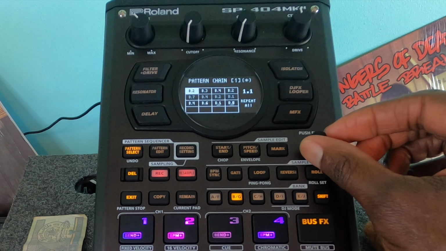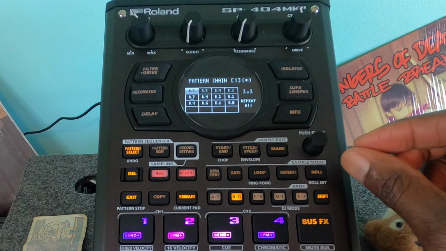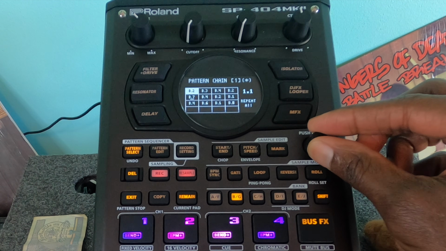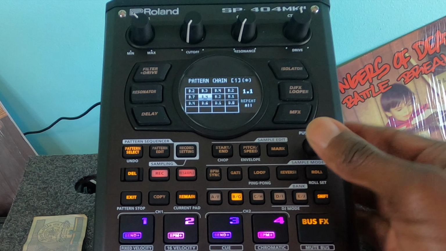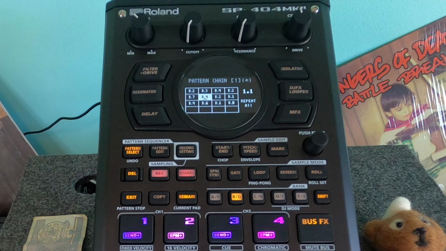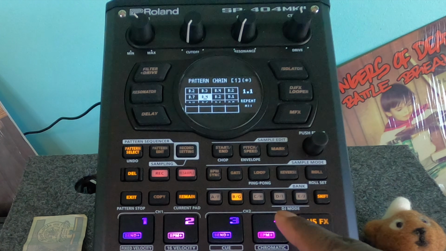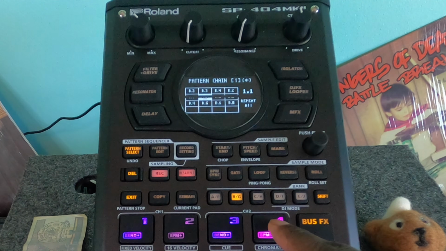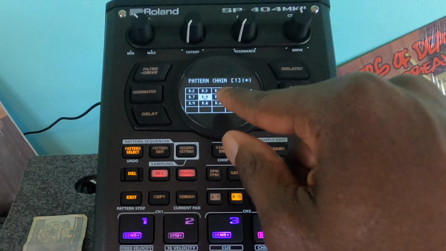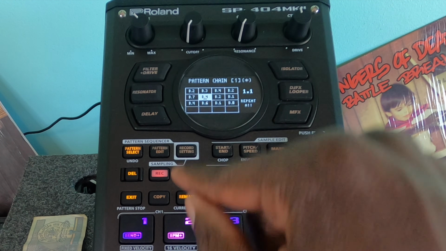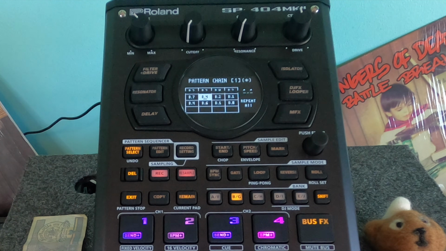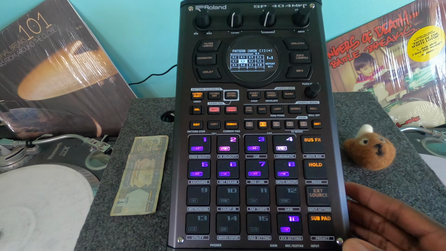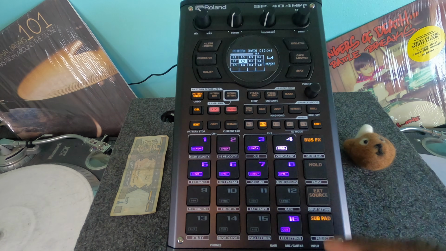So if I scroll to B4 and push enter, you see B4 is now lit up. Additionally, you can see here on your Mark II, B4 is solid while B2 is blinking. That's because B4 is the first one that's going to be played, and B2 will be the second one in that sequence. So if I hit sub pad, that one is playing right now.